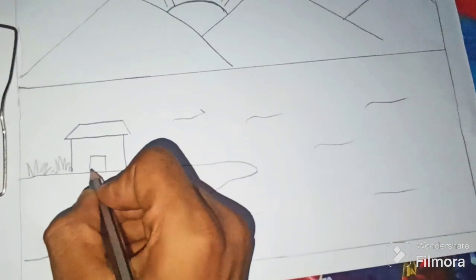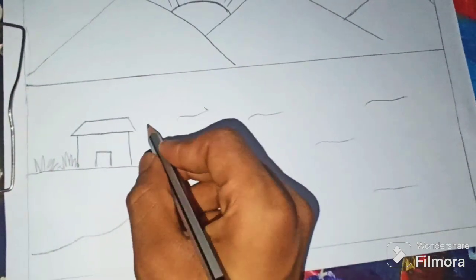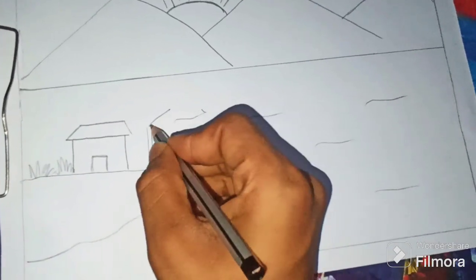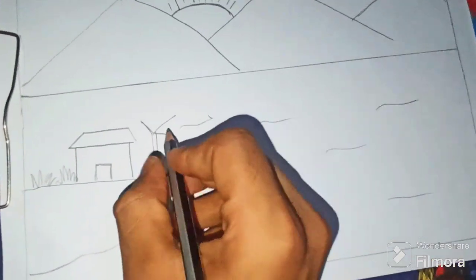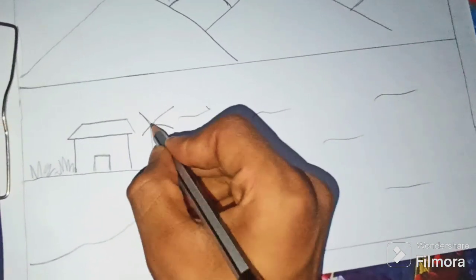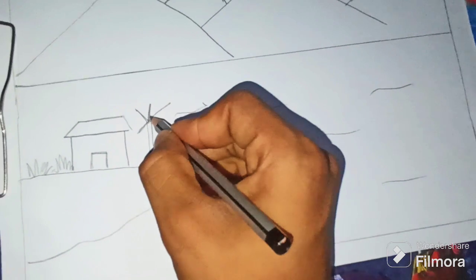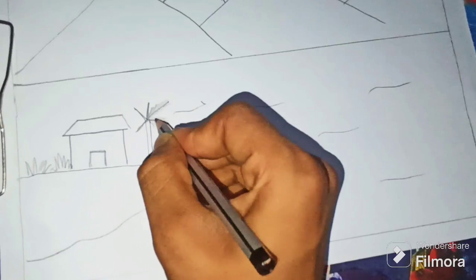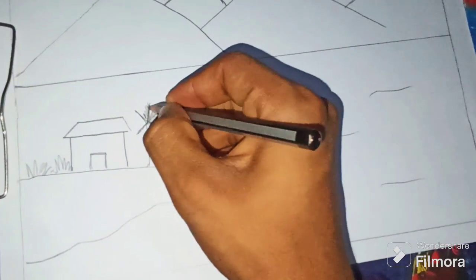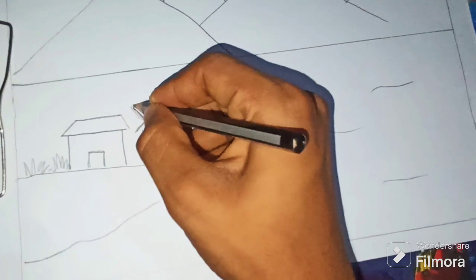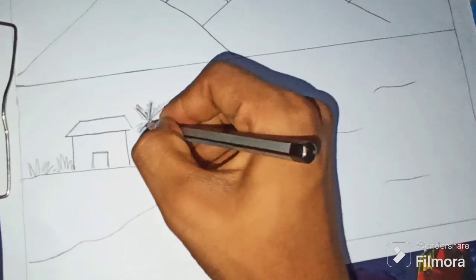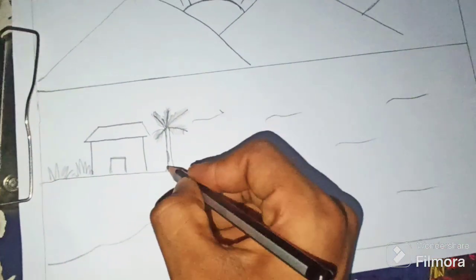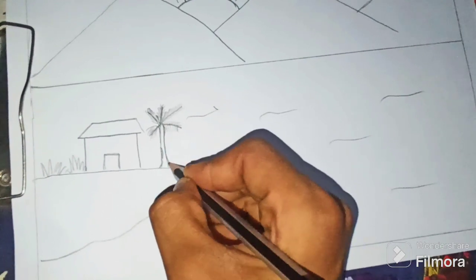For drawing a coconut tree, first draw 4 or 5 lines like this and draw leaves so they look like a coconut tree. To learn the big shapes and basic pictures, you can watch my previous videos on the channel page. So we'll draw some grass here. Now for the outline I will use a black pen, because scenery will look good when you give a black sketch or black outline. So let's start.